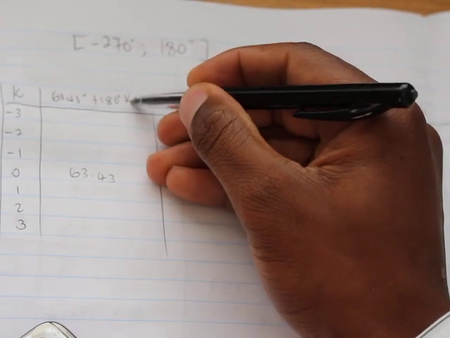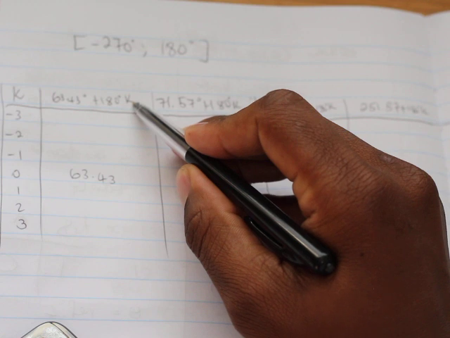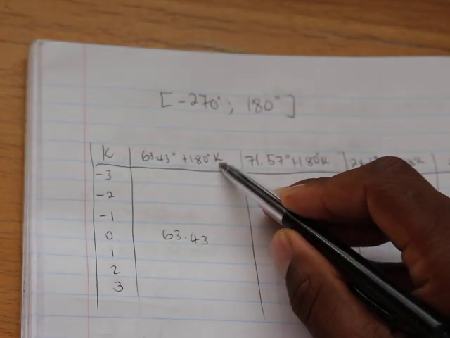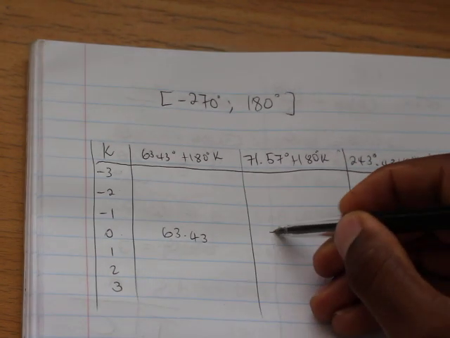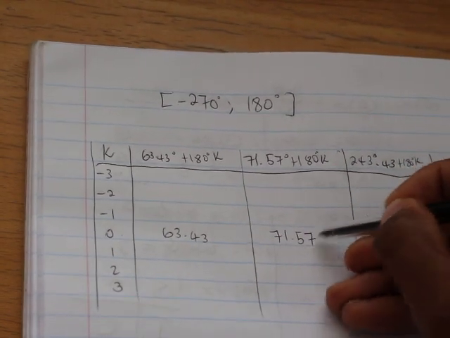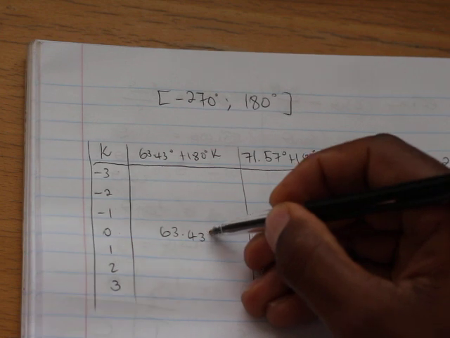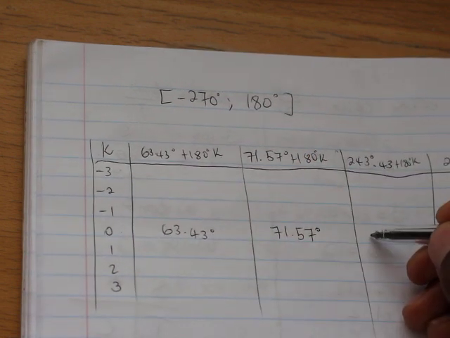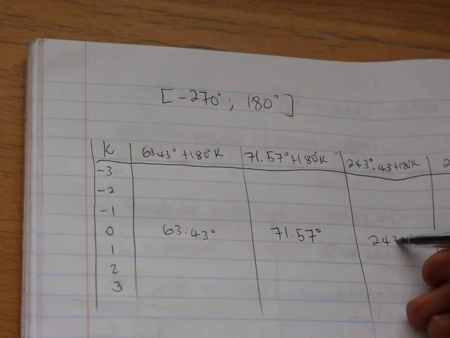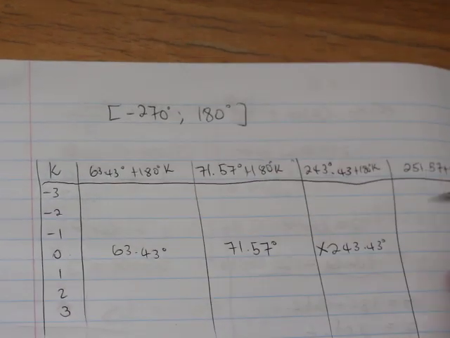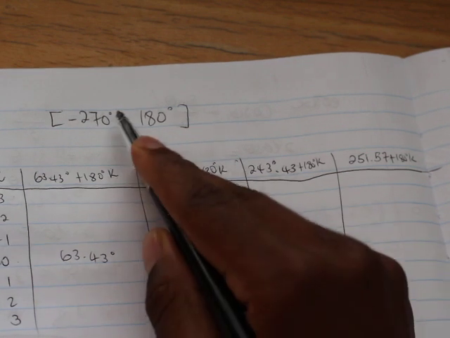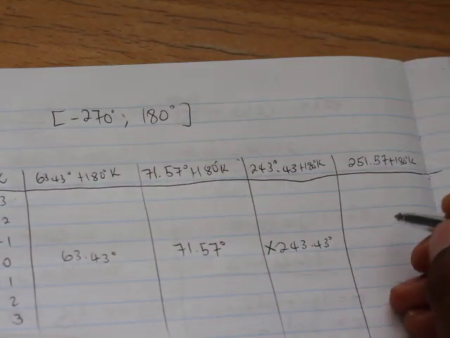In other words, when we substitute 0 in place of that K, if you substitute 0, you get 60. And here you're getting 71.57, and that's degrees, of course. And here you're getting 243.43 degrees, which is not in our interval. This is outside that interval. Okay, so that's a problem.